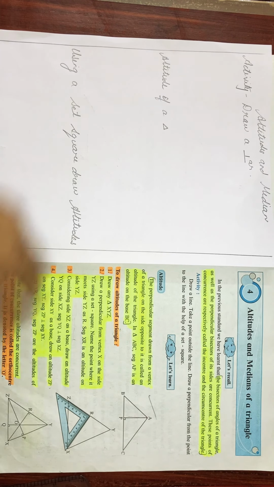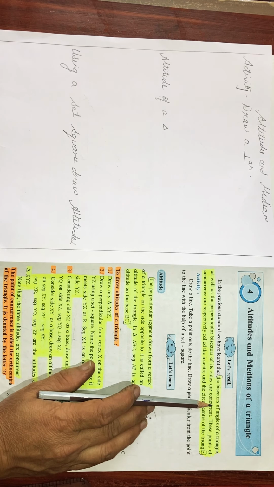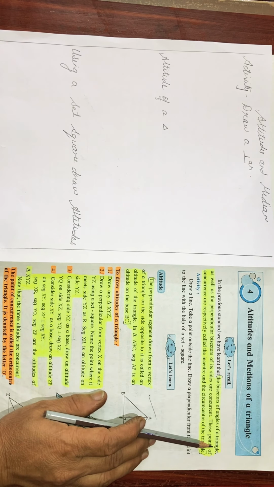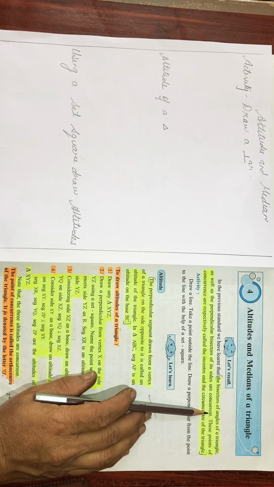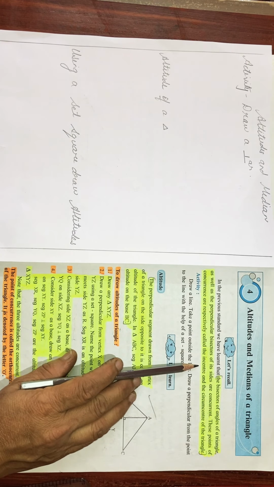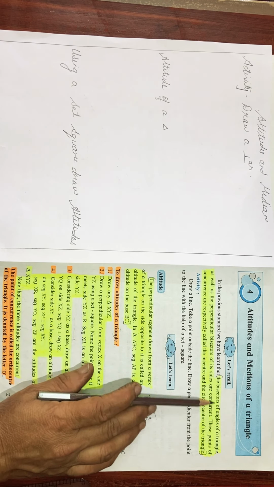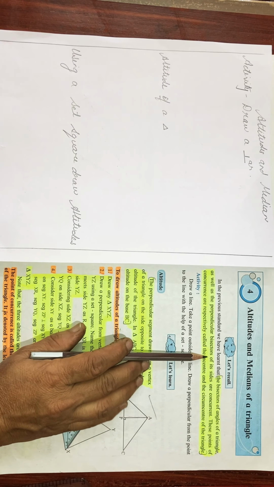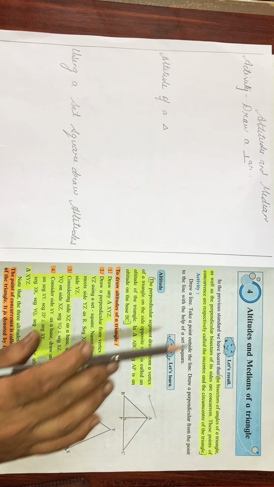Let's recall. In the previous standard, we have learnt that bisectors of the angles of the triangle as well as the perpendicular bisectors of its sides are concurrent. These points of concurrence are respectively called the incenter and the circumcenter of the triangle. I hope you remember this, how we draw the bisectors of the angles and the perpendicular bisectors. Concurrent point means they meet at the same point. Two or more segments meeting at the same point are called concurrent.